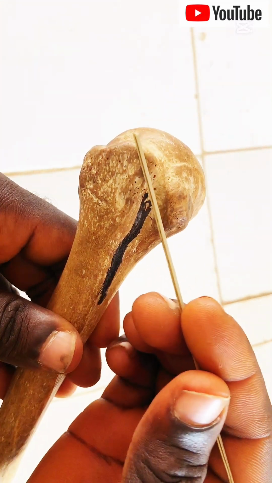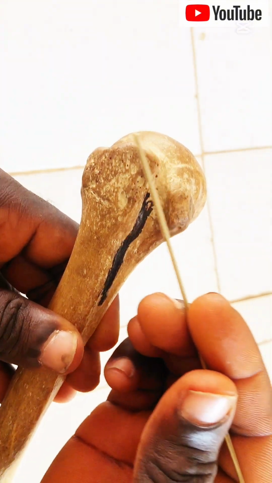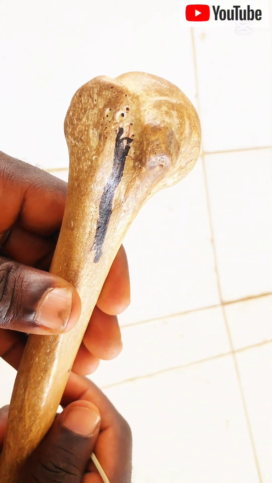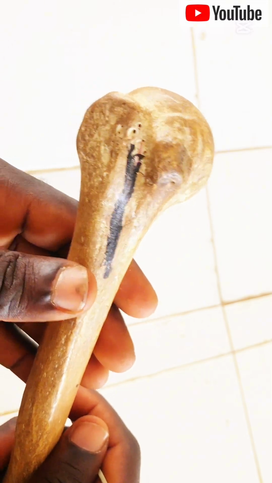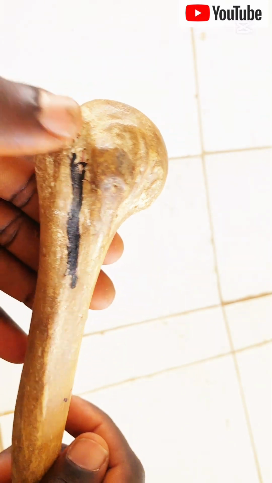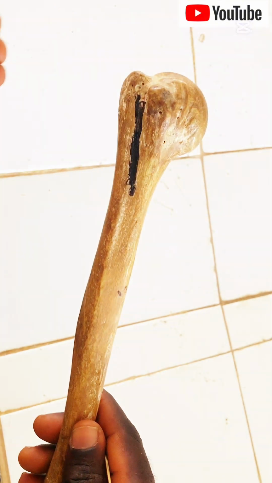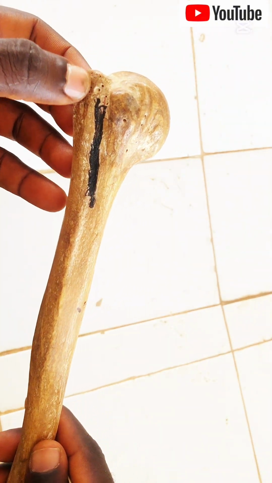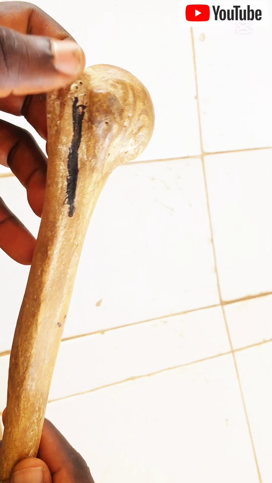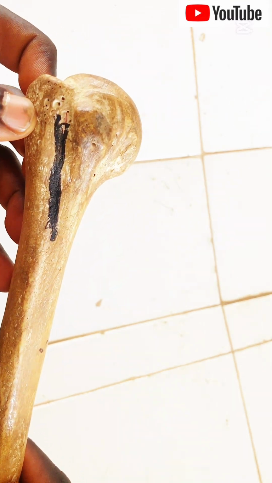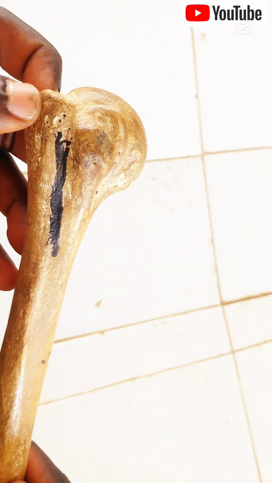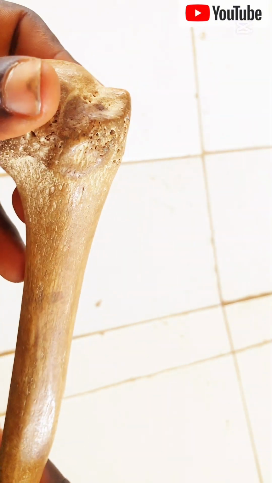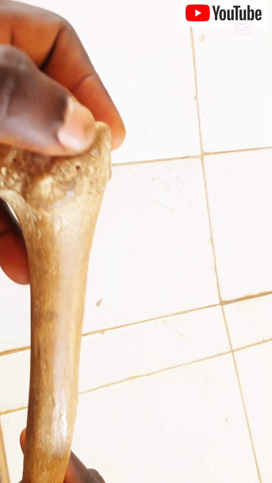Okay, this is the greater tubercle. The greater tubercle is the most lateral projected part of the proximal end of the humerus. As you can see, it is lateral, away from the median plane of the body. So it is the most lateral projected part of the proximal end of the humerus.